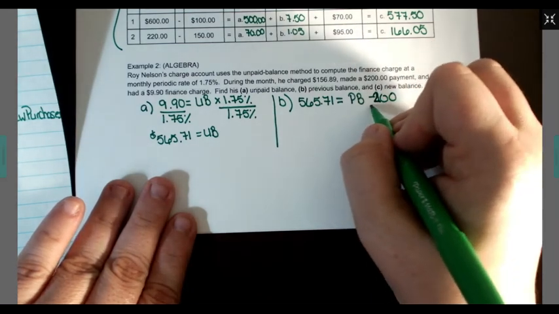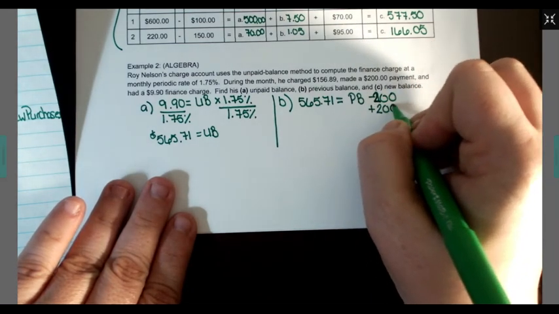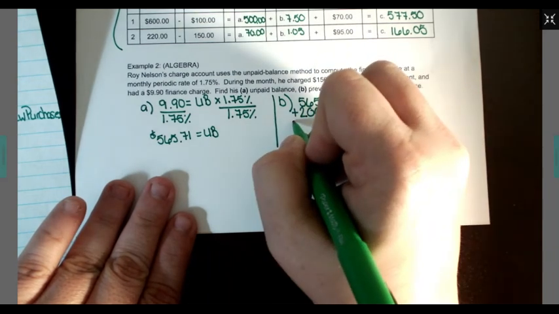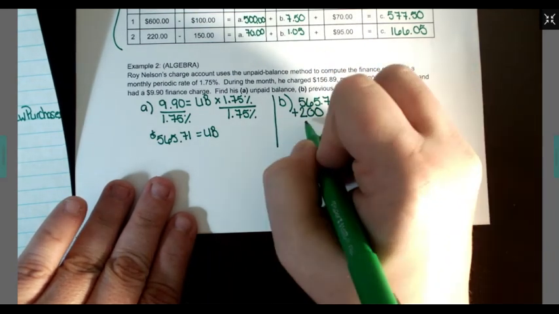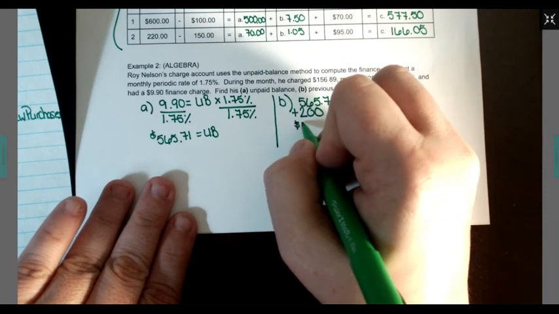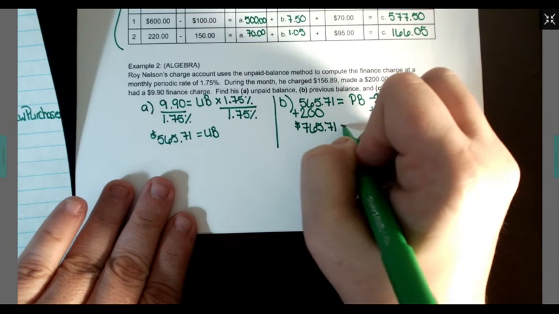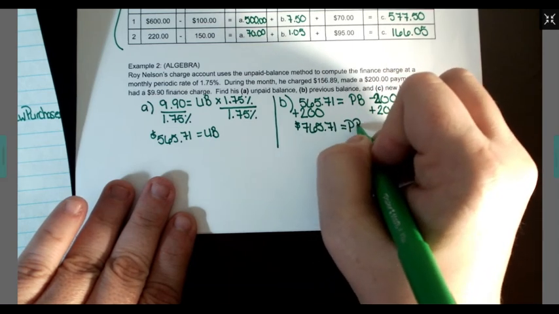So we would add 200 here. What that's going to do is give me my previous balance, which is $765.71. That was my previous balance.